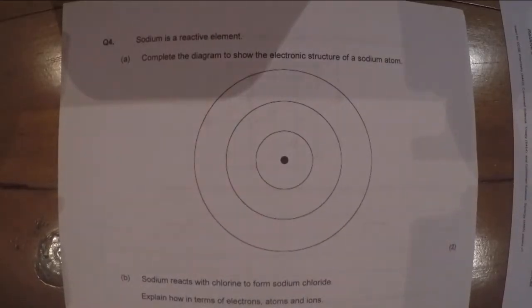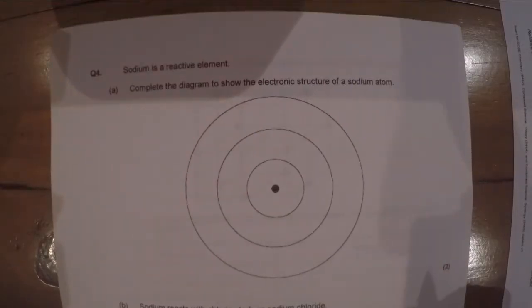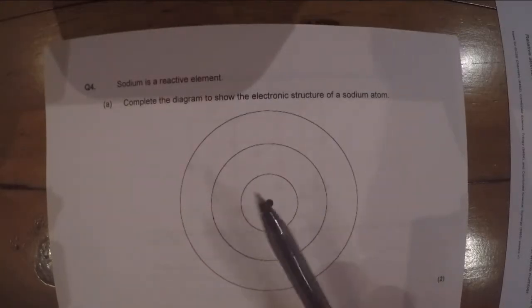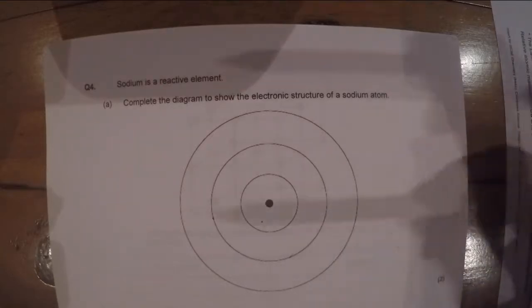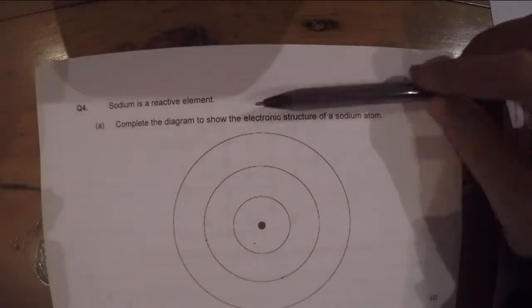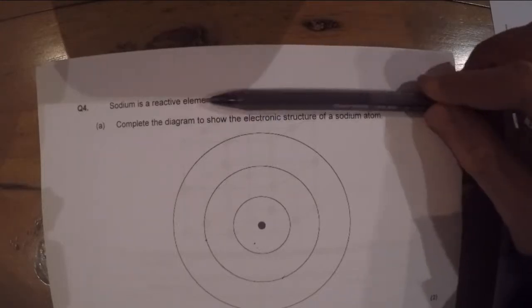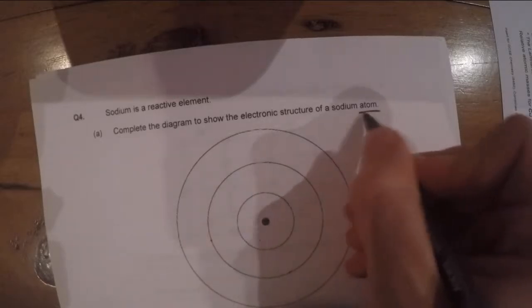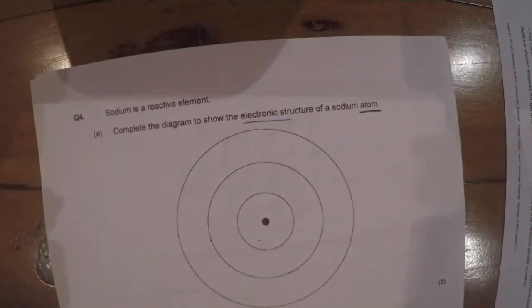We're nearly there, just 2 pages to go, and this was really juicy. There were lots of good marks available in this question. We're back to those atoms, aren't we? Crucial, and they get you so many marks. Got to know them inside out. It says here, sodium is a reactive element. Complete the diagram to show the electronic structure of a sodium atom. So we're looking at those electrons again, and we're looking at the sodium atom.